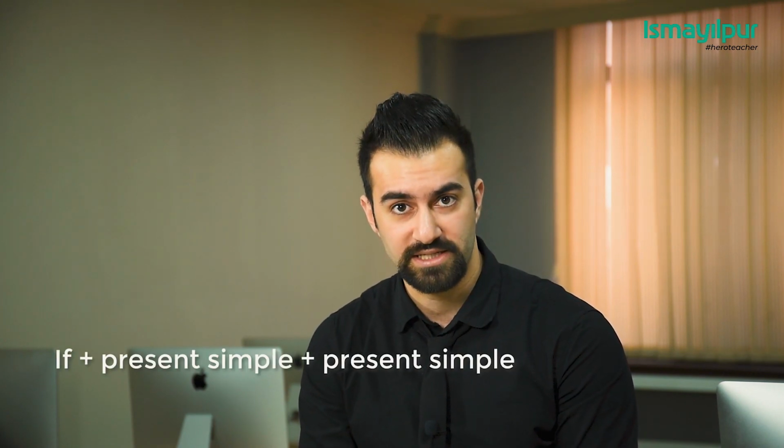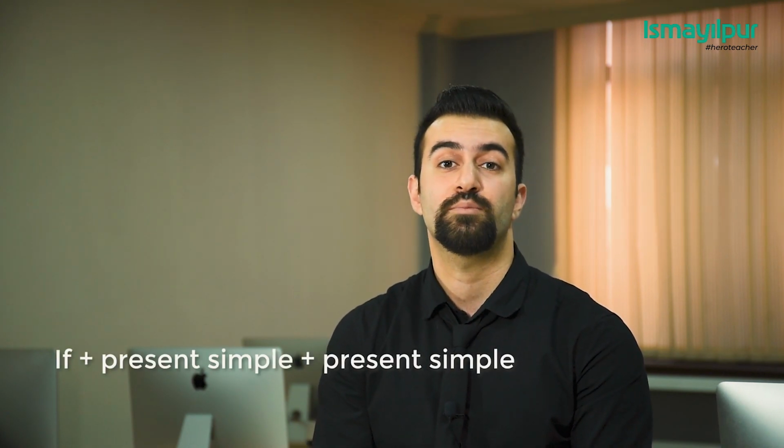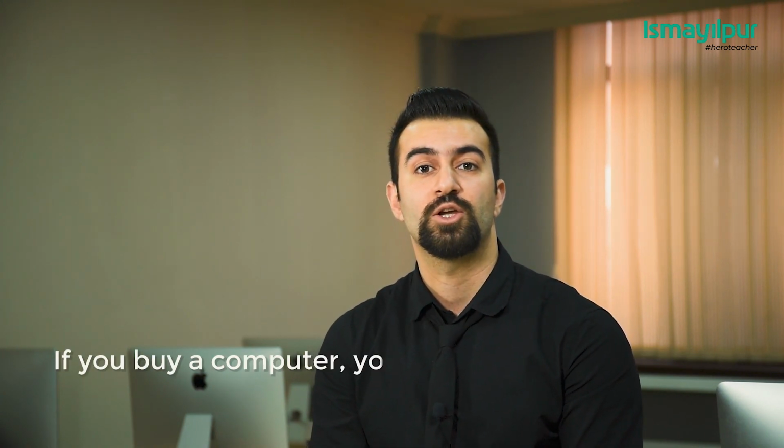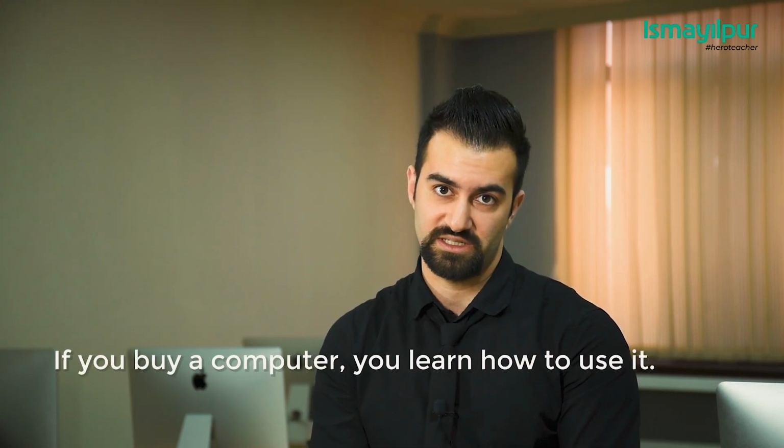Zero conditional as a formula is if plus present simple plus present simple. For example, if you buy a computer, you learn how to use it. You see, in this case, it is always true. It is always possible. Zero conditional refers to sentences that are always true and possible. So it never changes. If you buy a computer, you learn how to use it.